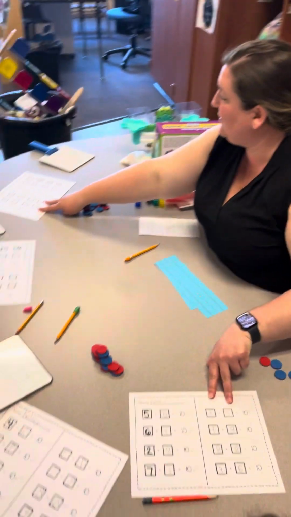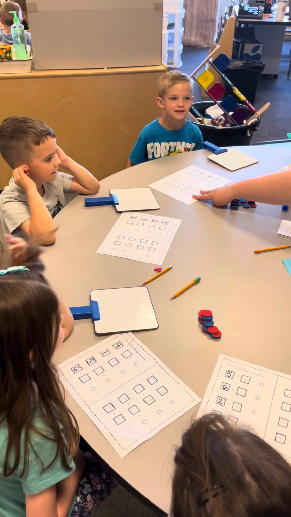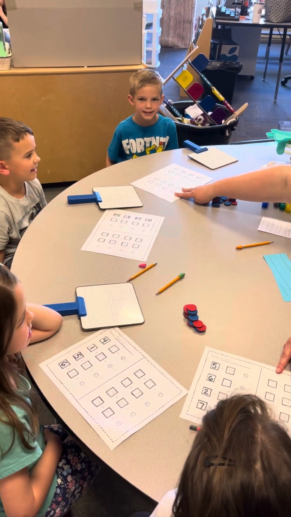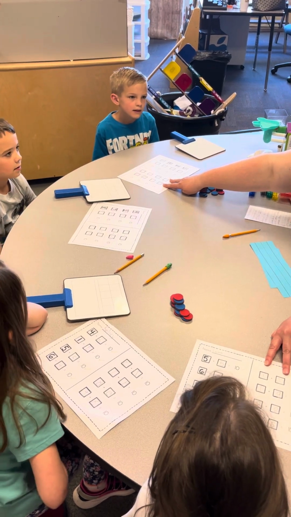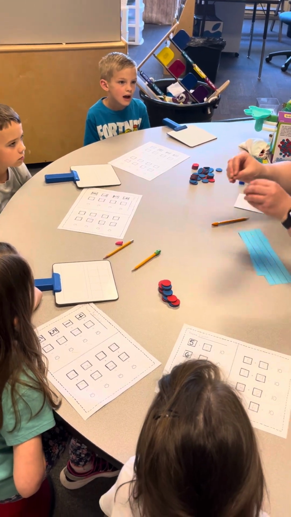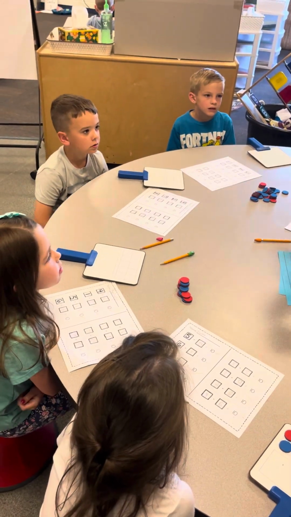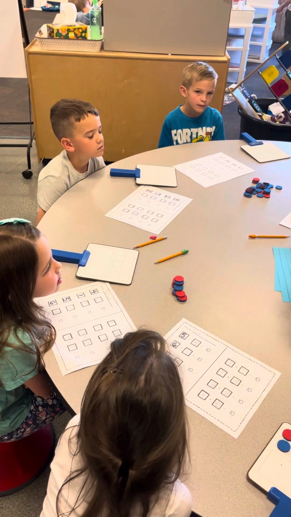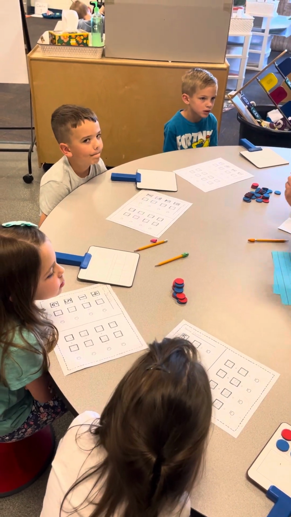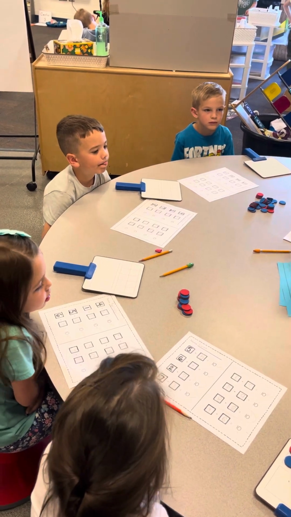And those numbers are called addends. Addends. Can you say that word with me? Addends. Good. So the numbers that we're adding together are called addends. Now, when we add those two numbers, the answer we get is called the sum. Can you say that with me? Sum. Good job. So we take our numbers, our addends, we add them together to find a sum. And the sum is the answer.